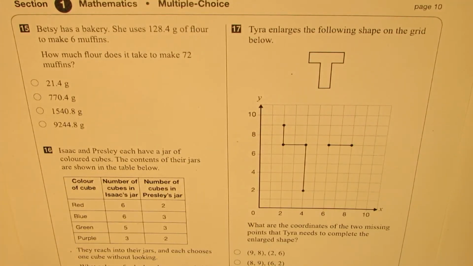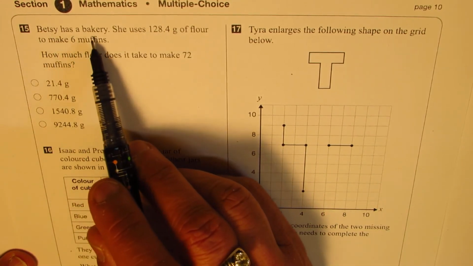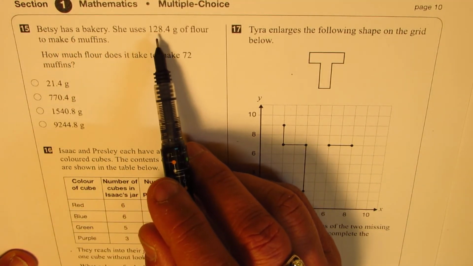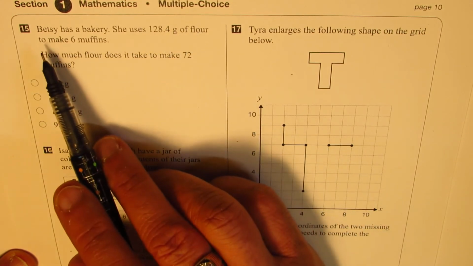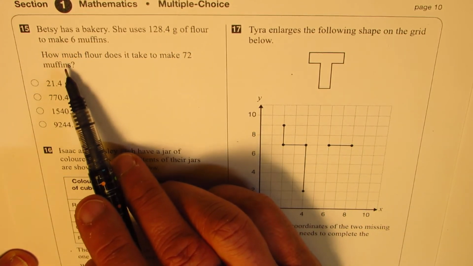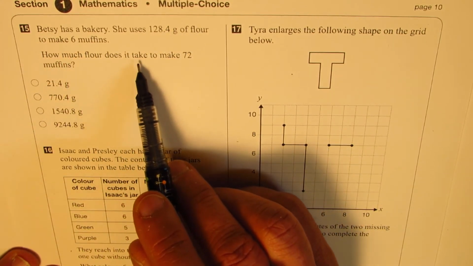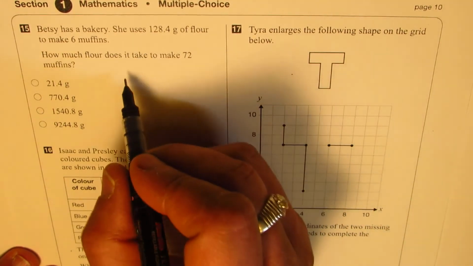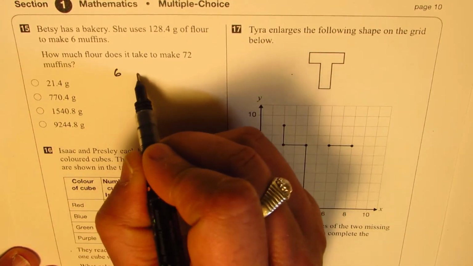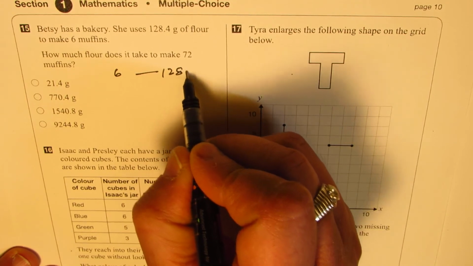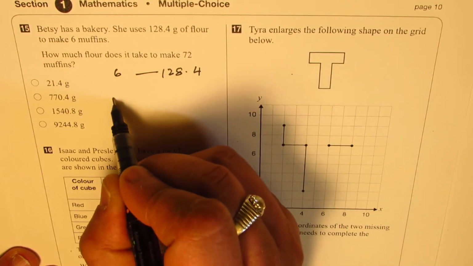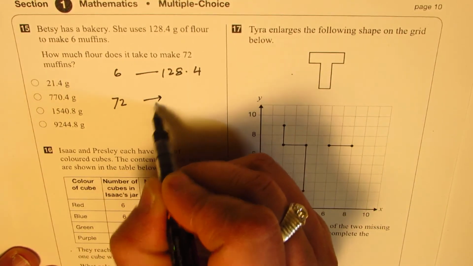Now here is question number 15, and this is also the last page, last 4 questions for us. Betsy has a bakery. She uses 128.4 grams of flour to make 6 muffins. How much flour does it take to make 72? So for 6, it is 128.4. For 72, how much will it be, right?